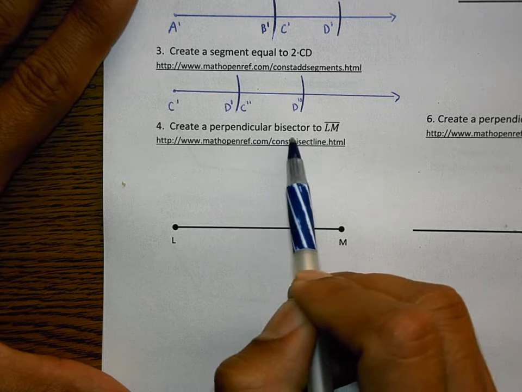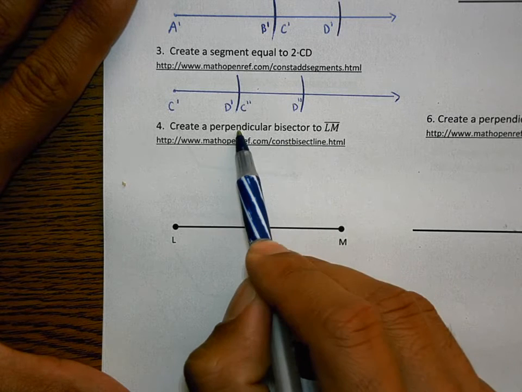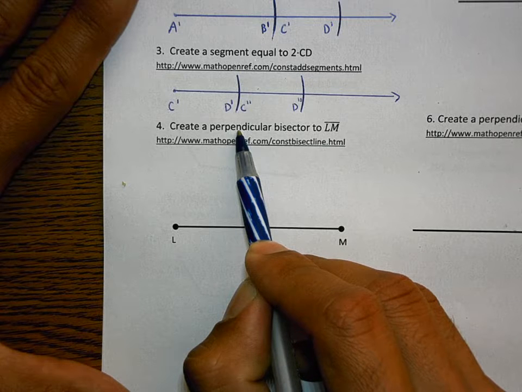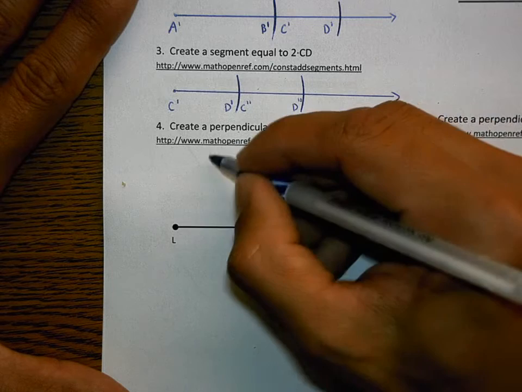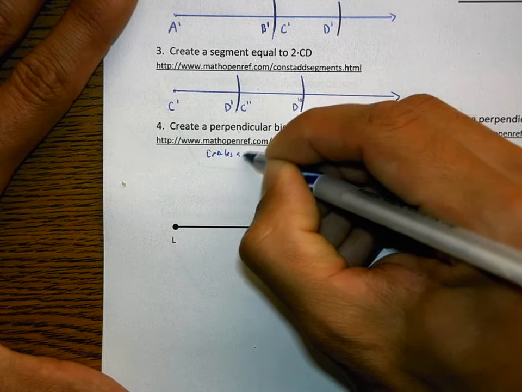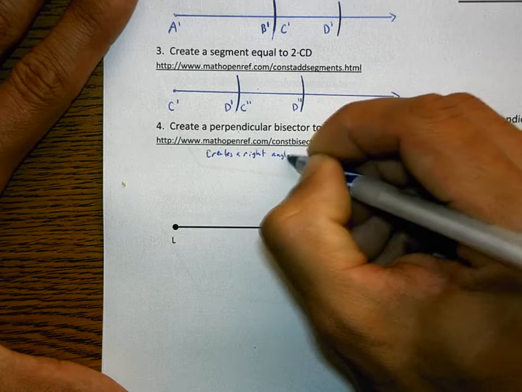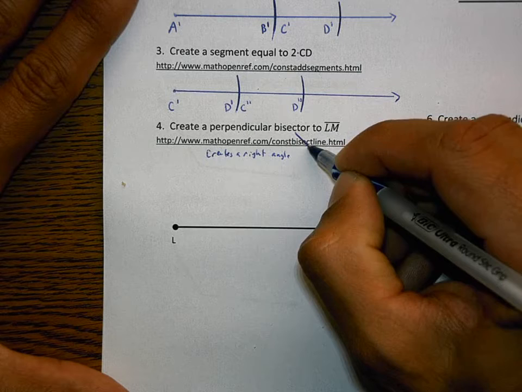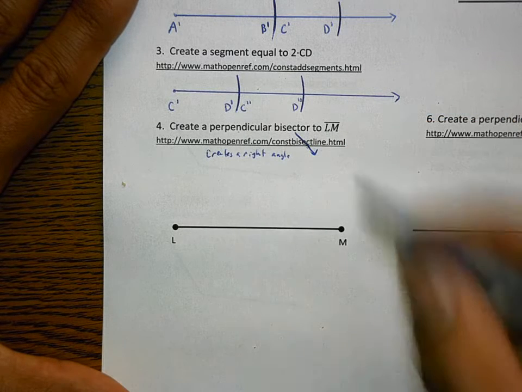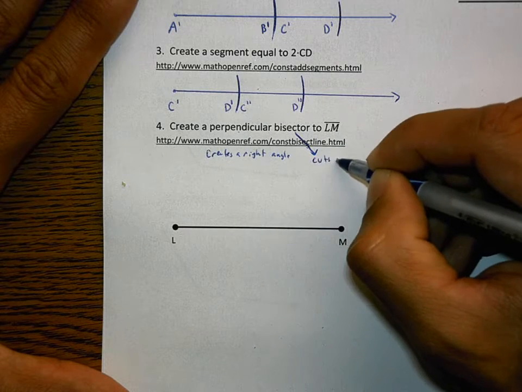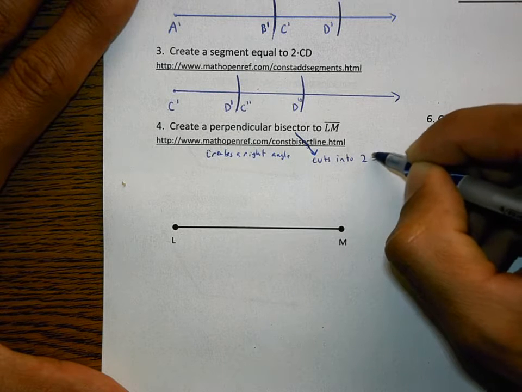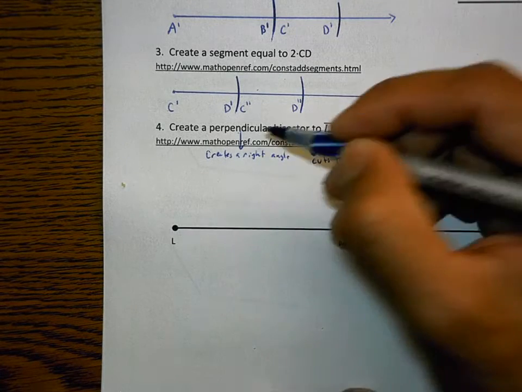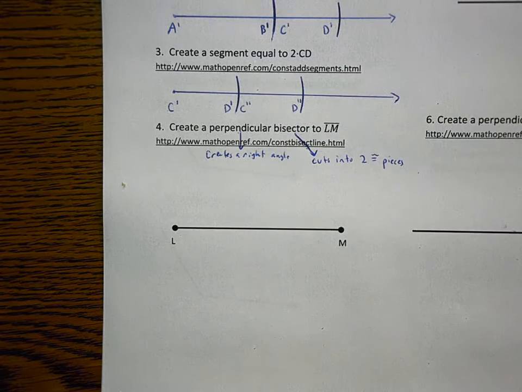Create a perpendicular bisector to LM. I hope you remember what perpendicular means. You don't remember. Perpendicular means creates a right angle. So how many degrees is that? And do you remember what the word bisector means? Cuts into 2 congruent pieces, in case you didn't know. So we have perpendicular, which creates a right angle, and it cuts into 2 congruent pieces.